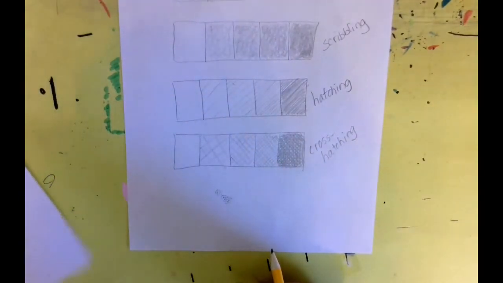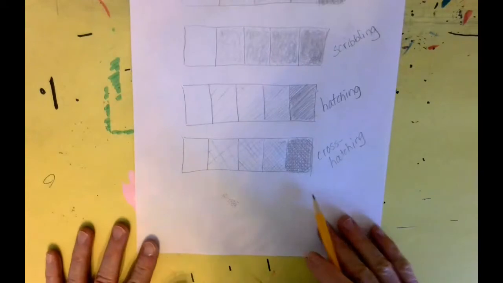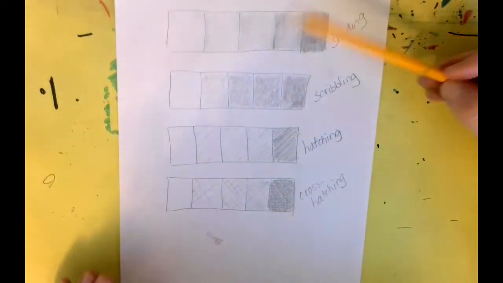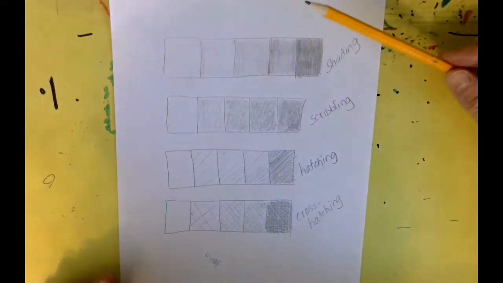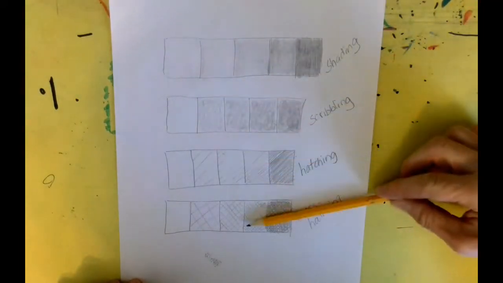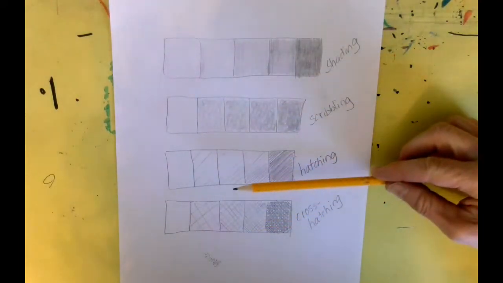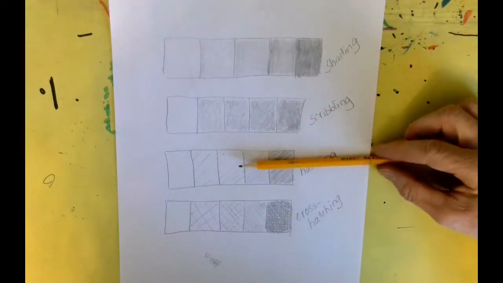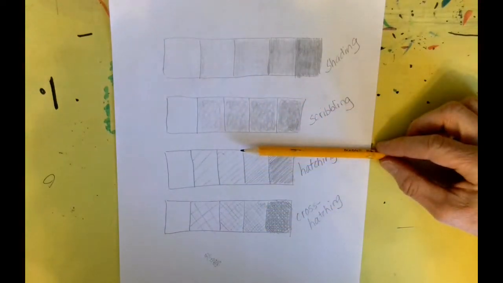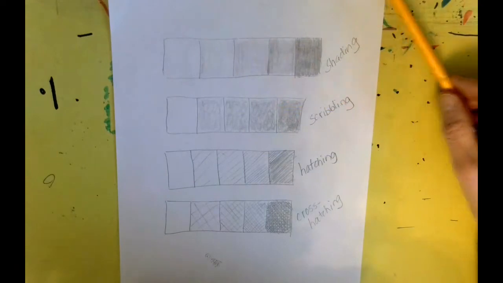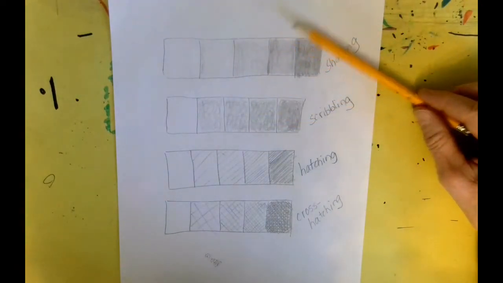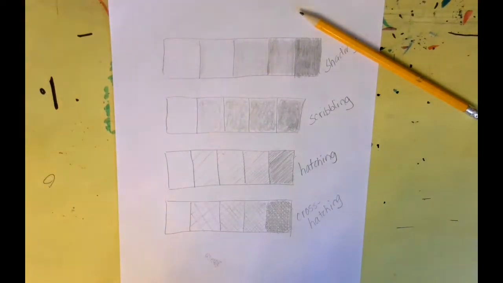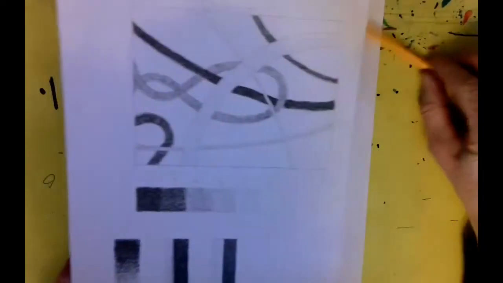Okay, so what I'd like you to do is get a plain piece of paper and practice making value using shading, scribbling, hatching, and cross-hatching, just like I've done in this video. And then you can choose one of the practice activities to do on Google Classroom, either creating an op art piece or something like this. This is an option too.